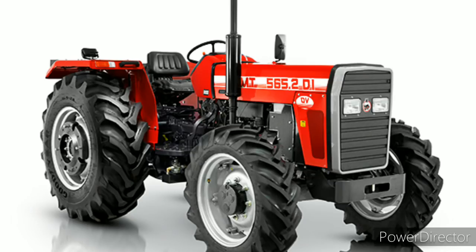So, as time passed, people started using bicycles, cars, trains, trams for their transportation. And now in the modern times, technologically advanced means, different types of advanced vehicles, are used for the transportation of the people and the goods.